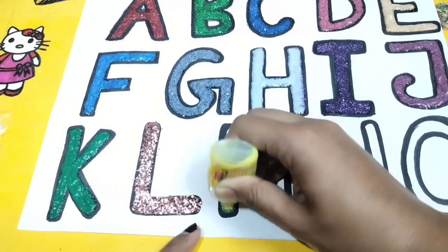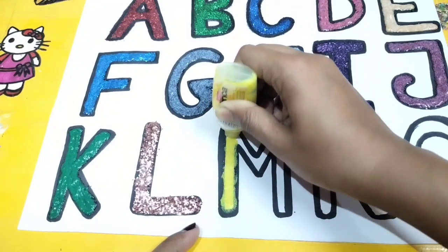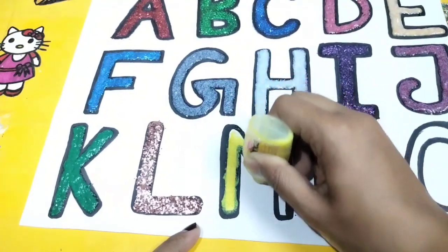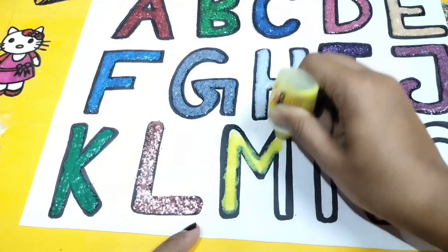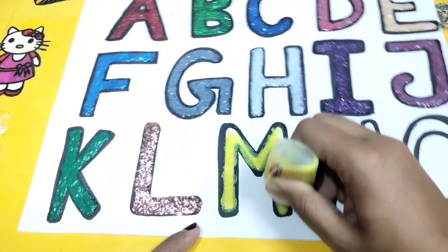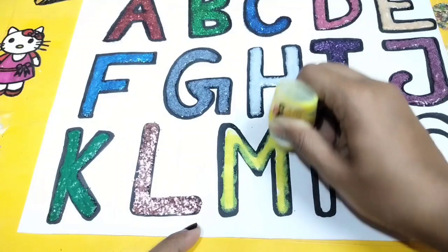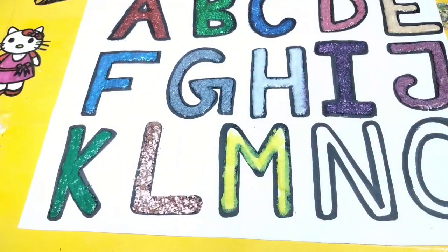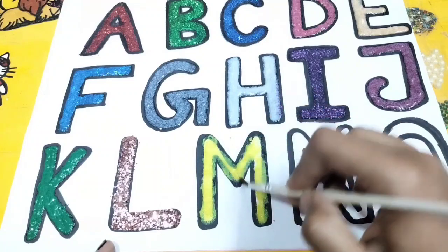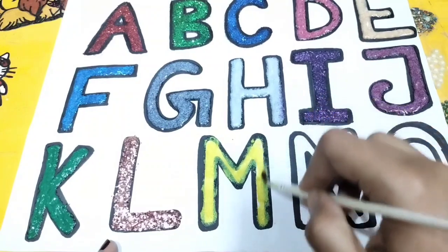Let's decorate the M. Here I am using yellow color glue glitters. M for monkey and M for mango. So kids, again say with me, M for monkey and M for mango. Wow, the M is looking so cute.